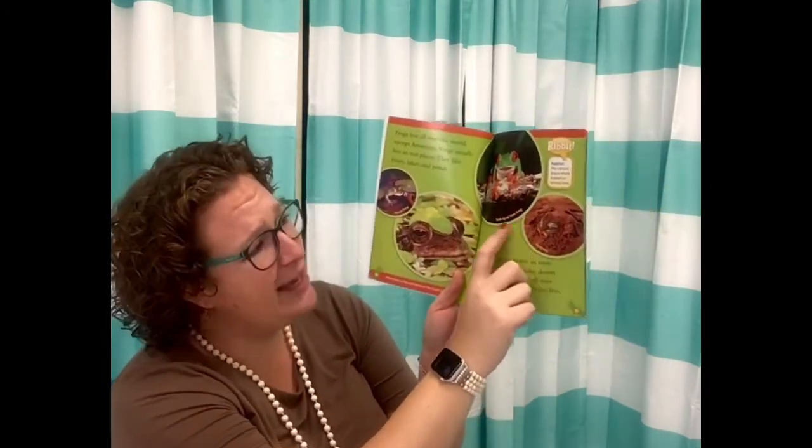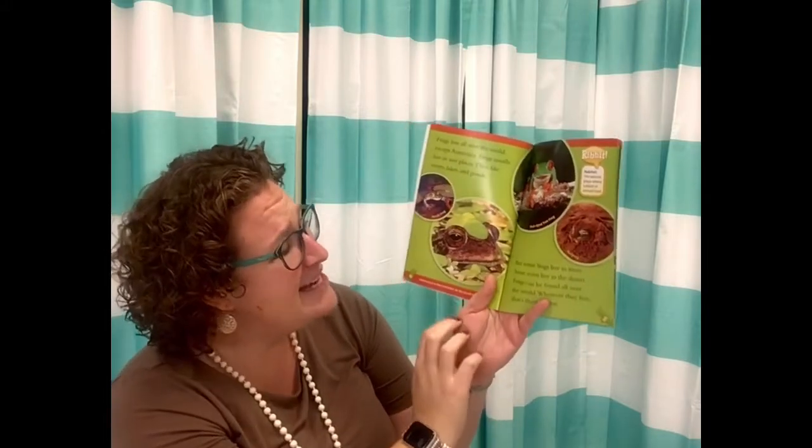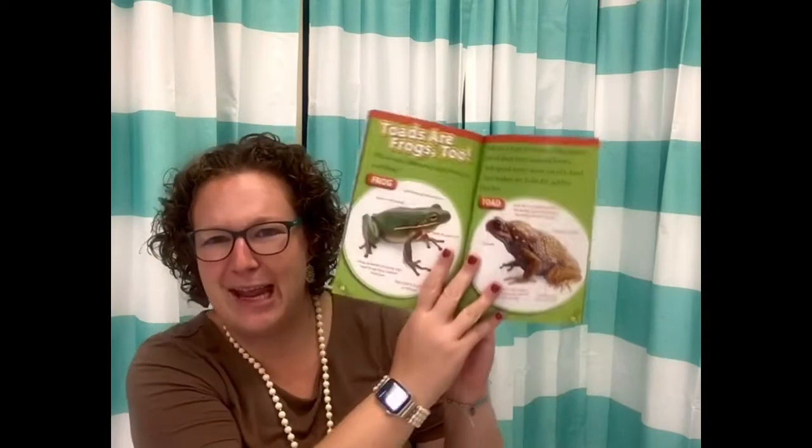So when I open up my book, I'm going to turn a couple of pages. A lot of times these books will have a text feature of a table of contents. So that is one text feature. Another text feature, as I'm flipping through, have these captions, so it tells me about them. And then another text feature are these photographs. There are so many text features. We're going to really focus on just a couple of them. Here's my favorite text feature, the labels.